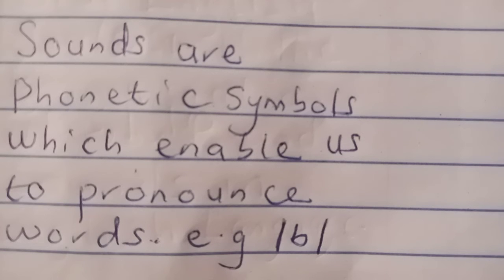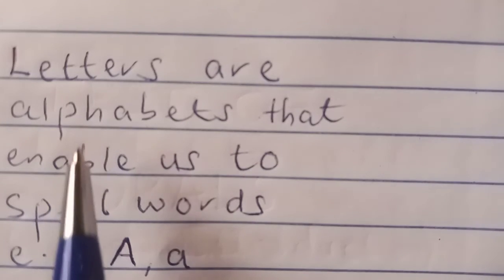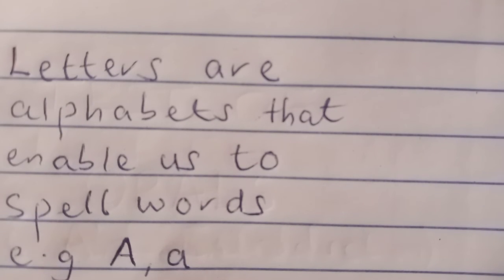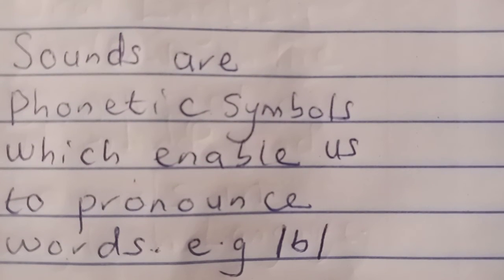But if I said spell the word apple, you would give me letters because they are used to spell. And then you say apple. But if I said pronounce the letters apple, you would say ah, you would say p, and you would say oh.